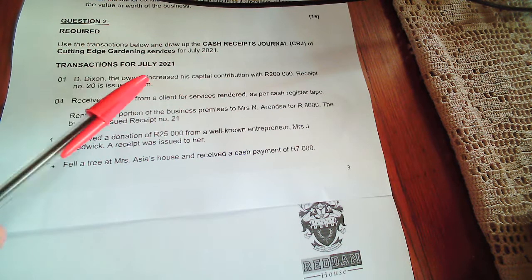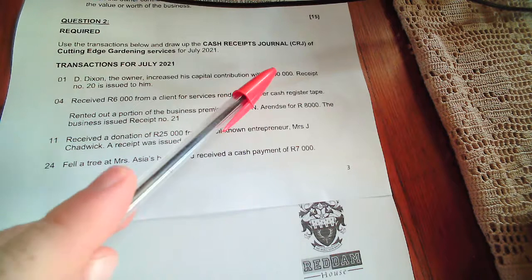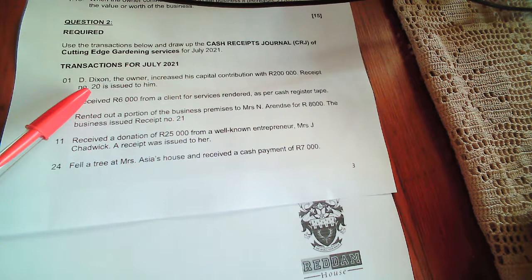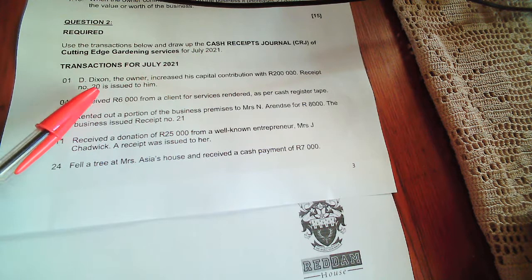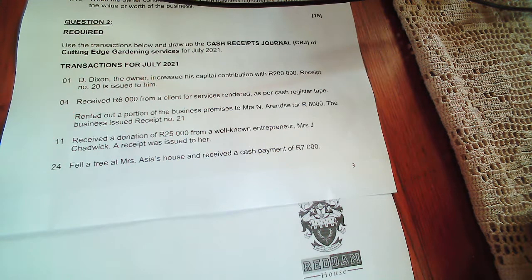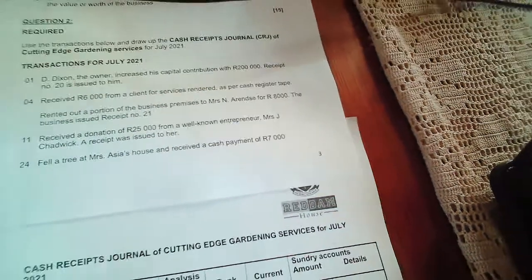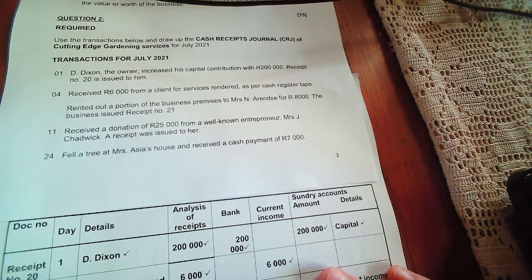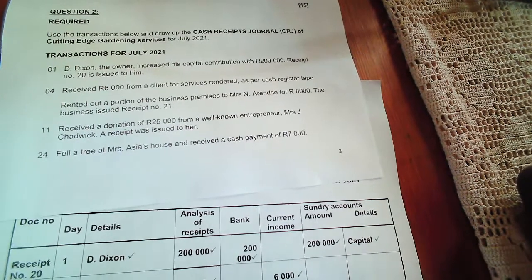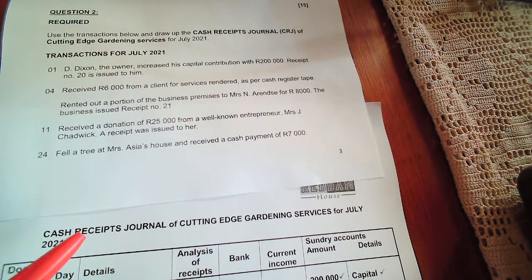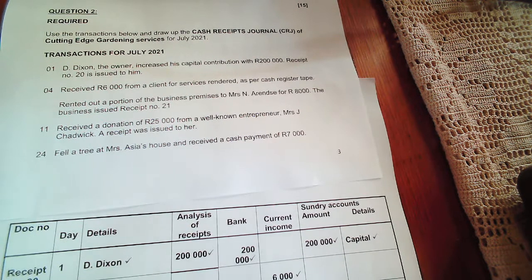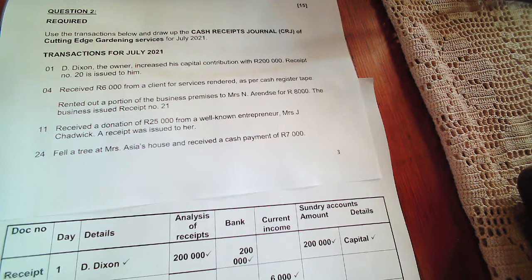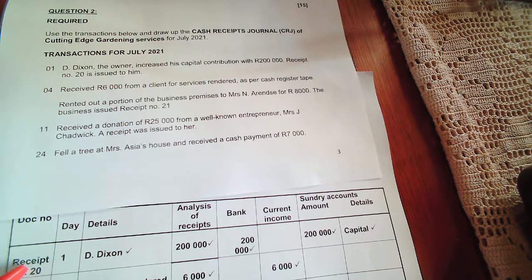D. Dixon, the owner, increased his capital contribution with 200,000 Rand, and a receipt number 20 is issued to him. It's very important that you write the specific receipt number in as well when you're doing the answer. Okay, so going to the answer here, you will see that in the document number, the first column of the CRJ, remember this is a CRJ of Cutting Edge Services, and you will see there that receipt number 20 goes under document number.